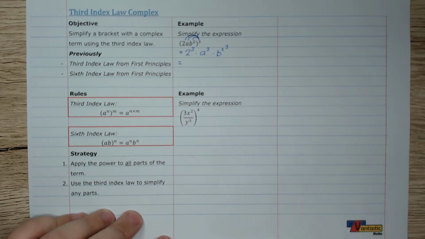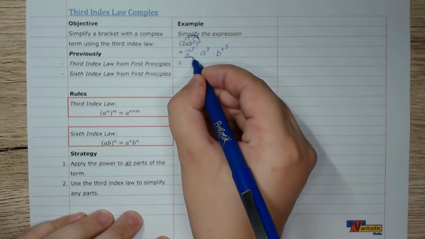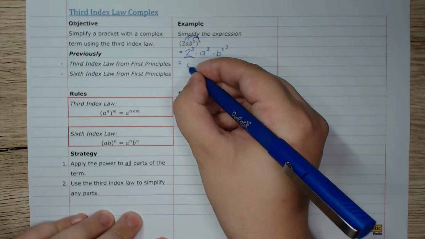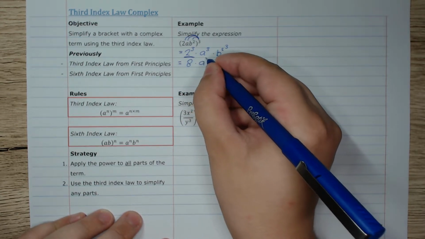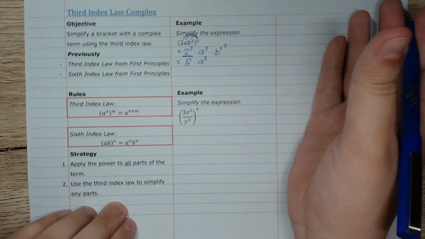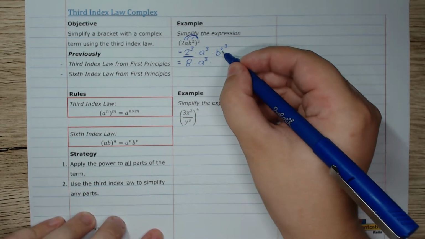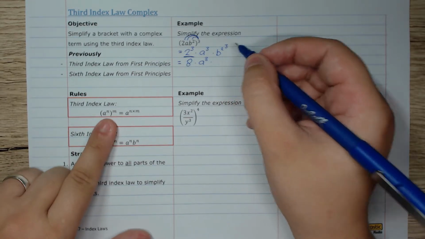Now we're going to do each bit separately. If the number part is easy enough to solve, do it. So 2 to the power of 3, that's 8. Times a to the power of 3, nothing has changed. And now I've got b to the power of 2 to the power of 3. Now remember our third index law.